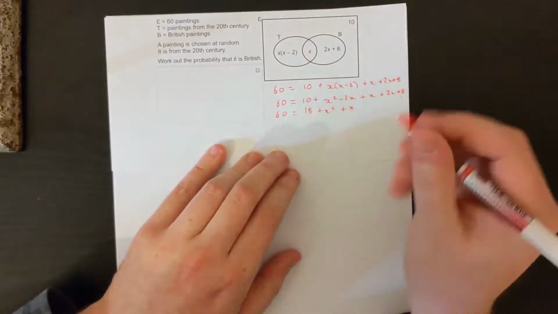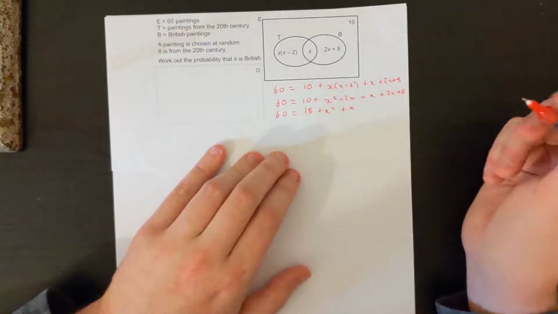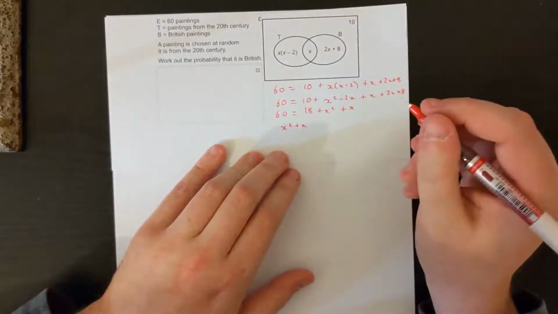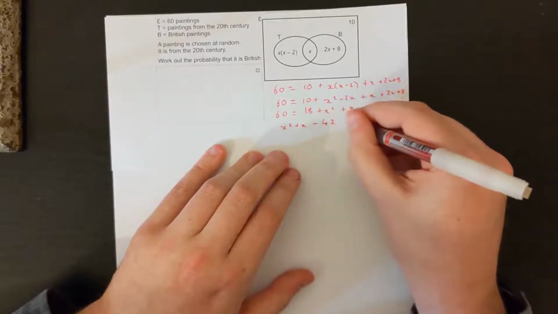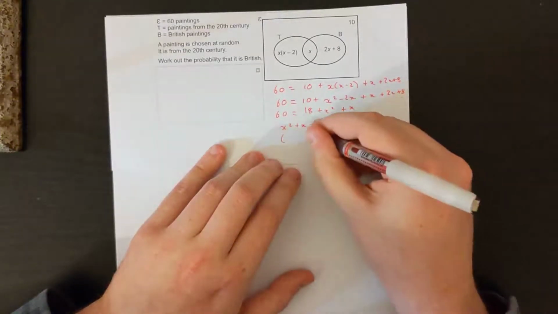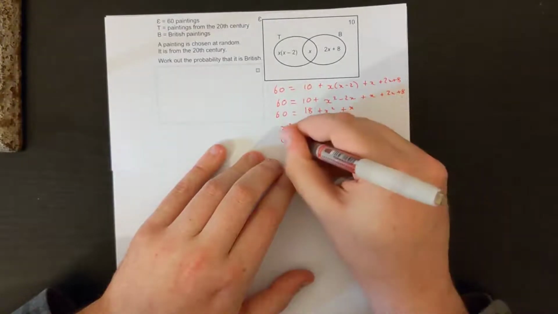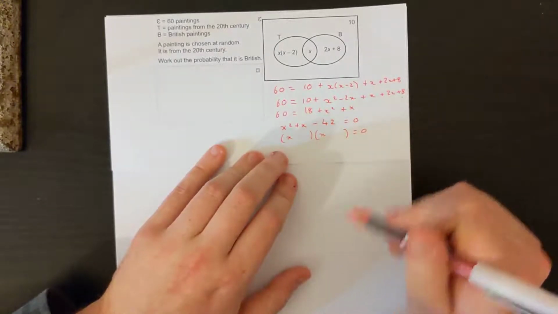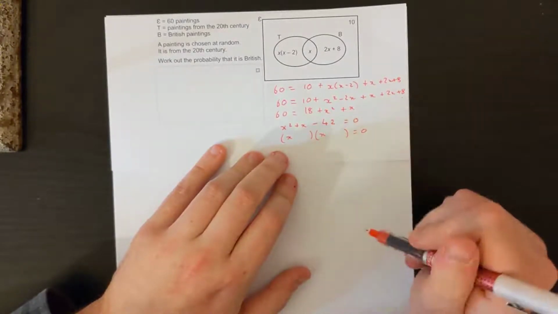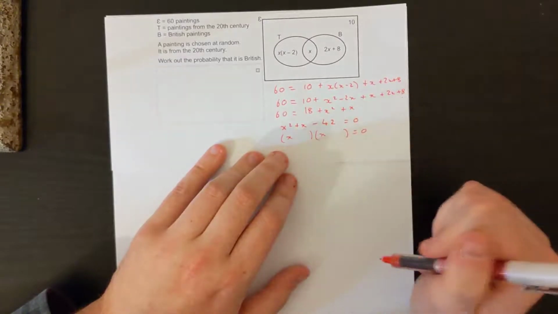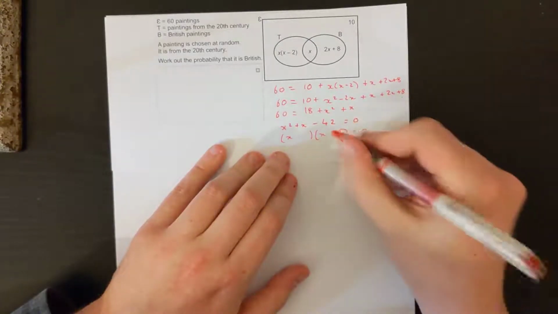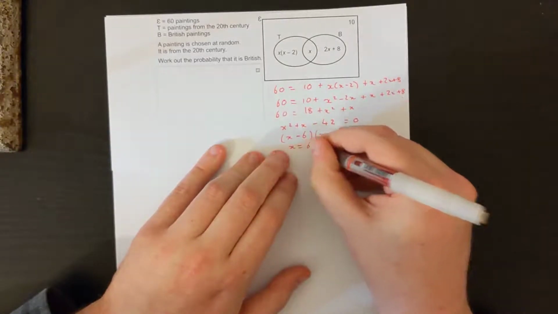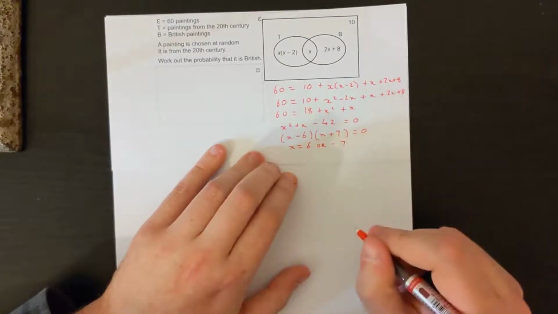So I'm going to subtract 60 from both sides, because to solve a quadratic equation, I want to set my equation equal to 0. x squared plus x, and I've got 18 subtract 60, which is minus 42, is equal to 0. So I'm going to factorise that. I know I don't have any coefficients on either of my x's, because I just have one x squared. And then I'm looking for 2 numbers which multiply together to give minus 42, and add together to give plus 1x. And so I'm going to have plus 7 minus 6. And therefore x equals 6 or minus 7.